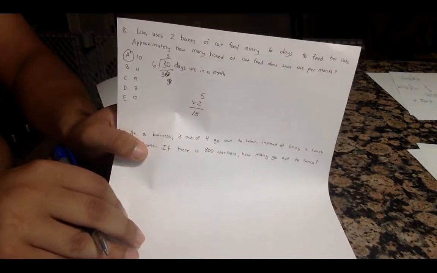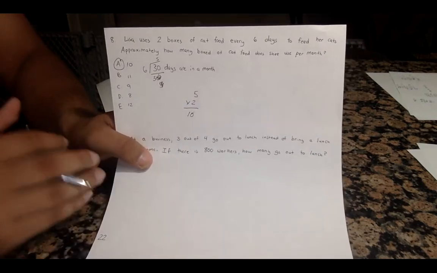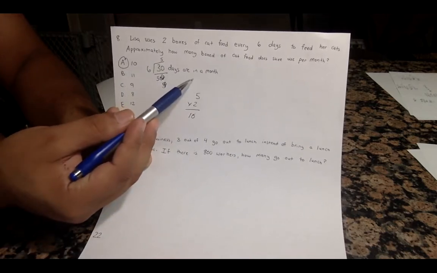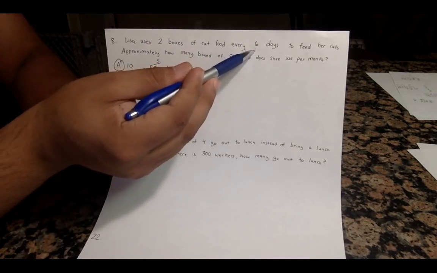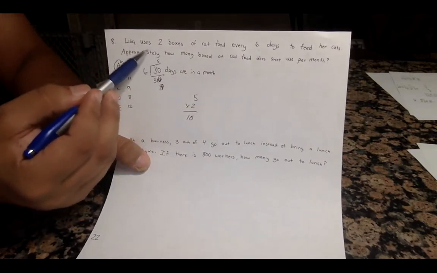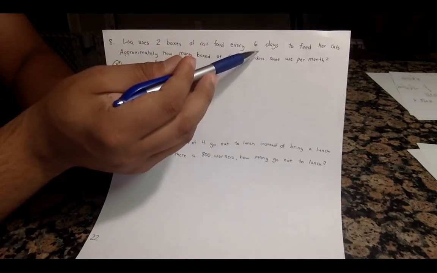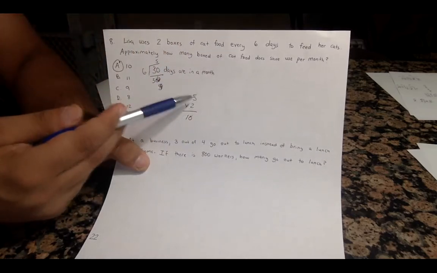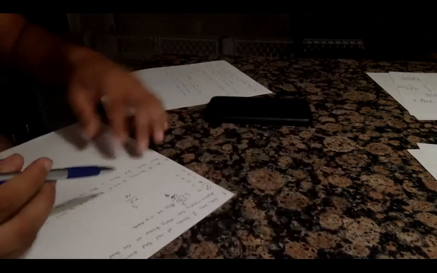Okay, I made it a little more complicated just so you can kind of think more. So 30 days in a month, you're gonna divide 30 by 6, which you're gonna get 5. And she uses 2 boxes per 6 days. And she will do that 5 times out of the month. So 5 times the 2 boxes is gonna be 10, which is A. Okay.